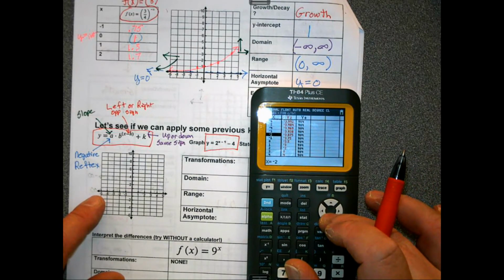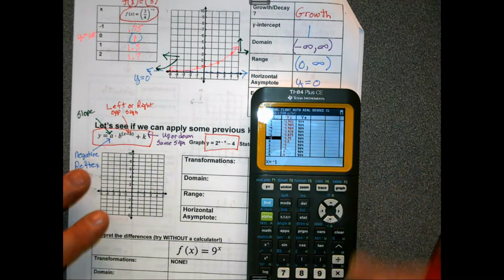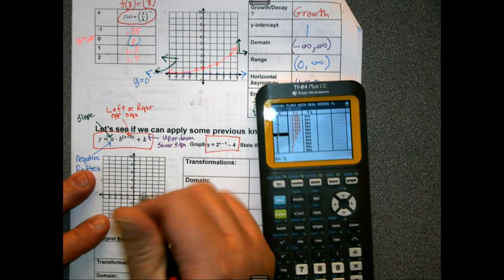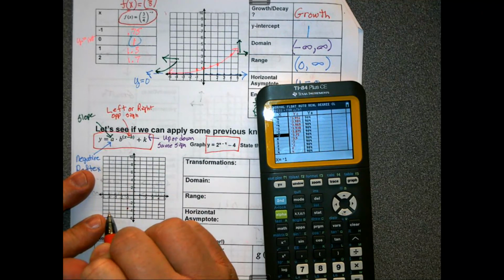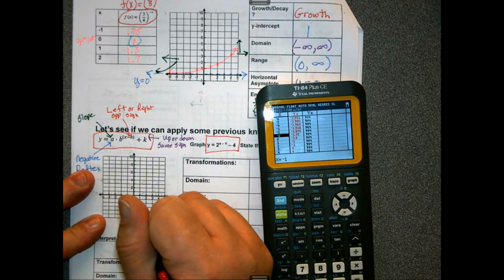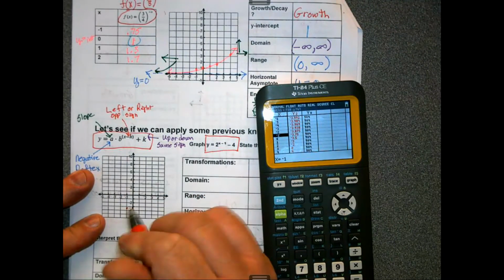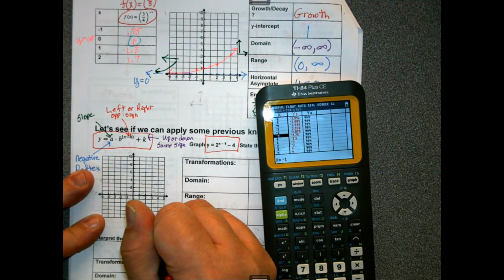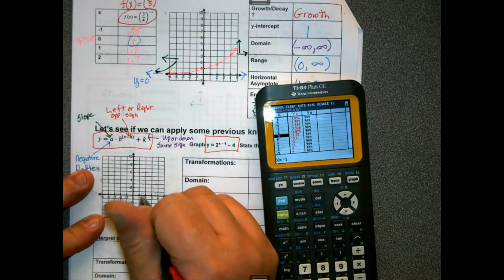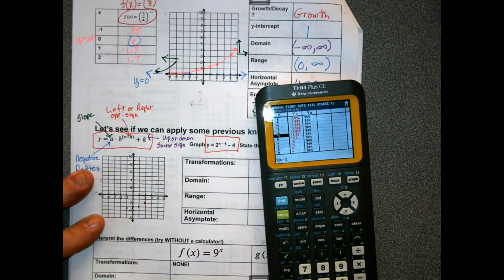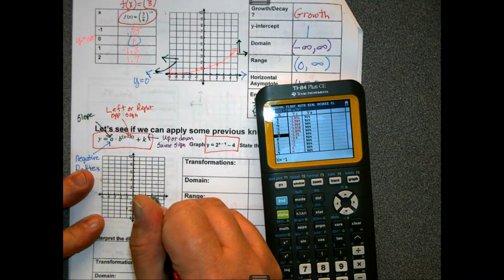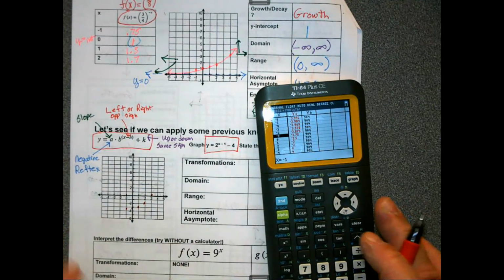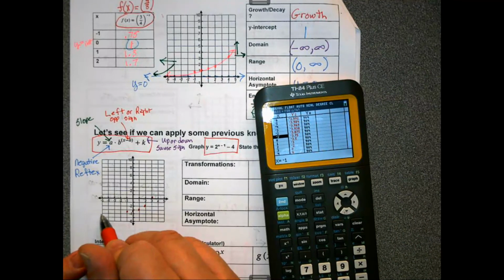Let's see. -1 and -3 3/4. 0, -3.5. 1, -3. 2, -2, and 3, 0. Okay, so let's go ahead and make our graph.